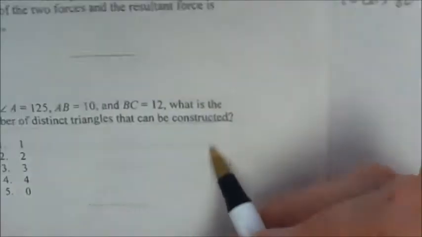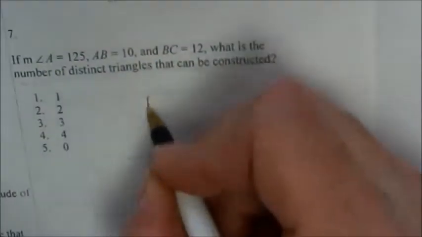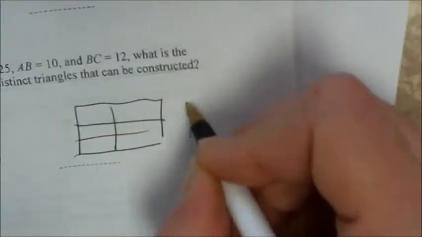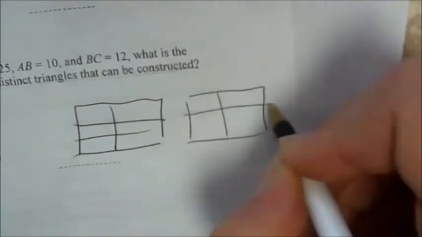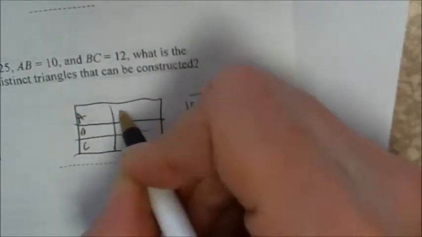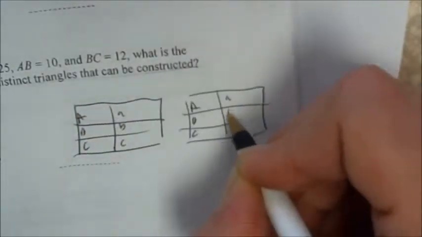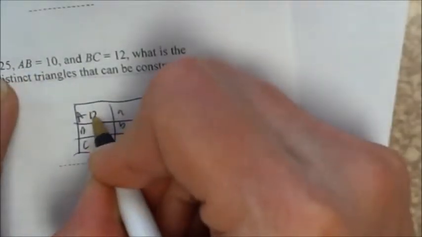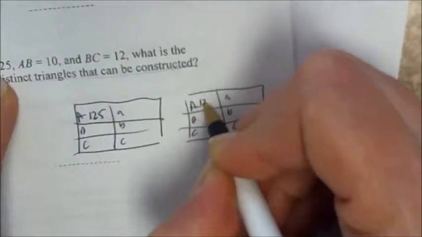Number 7. How many different triangles can be constructed? So when you have that, you know that there could possibly be 2. So you have 2 ABC charts set up here. And they say angle A is 125, so 125 goes in both.